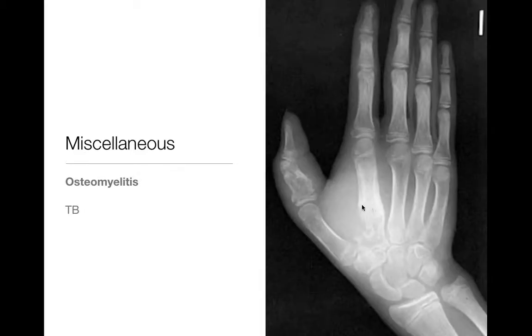You can see right here this geographic lesion which has a wide zone of transition and this periosteal reaction associated with it. There's probably another focus of involvement right here in the thumb. Classically, you'll see that in the fingers they'll look expansile. Sometimes you'll see this aggressive periosteal reaction with it, and you may see lytic lucencies within the bone. So TB dactylitis is something to keep in mind as a type of osteomyelitis.